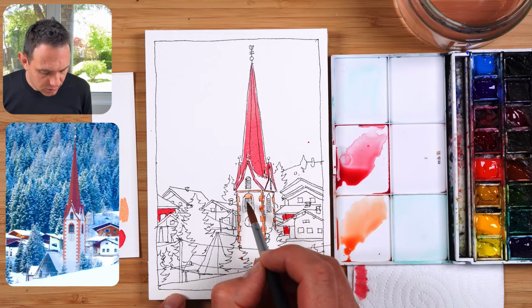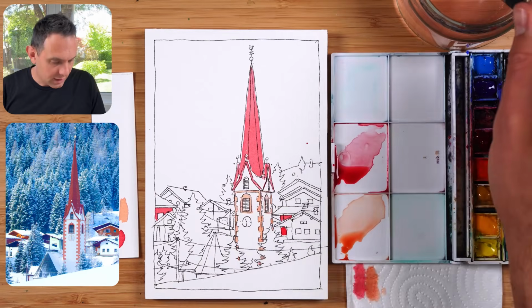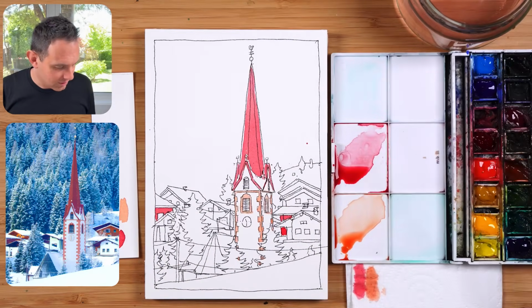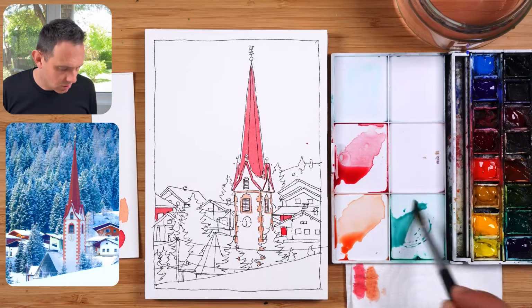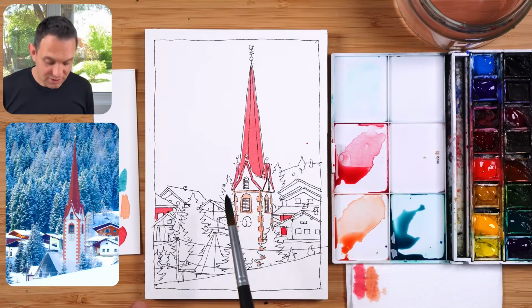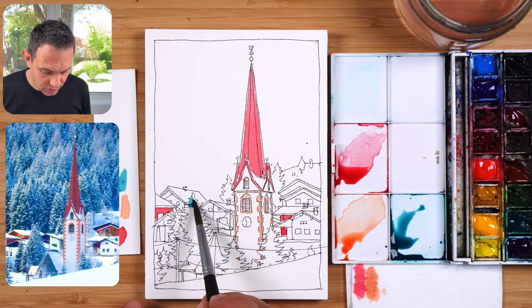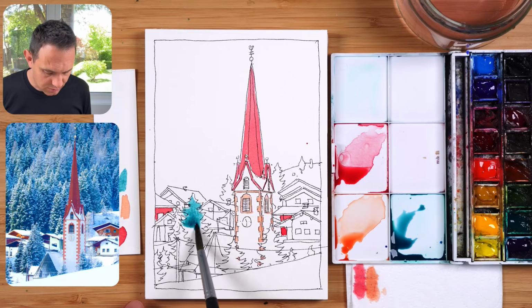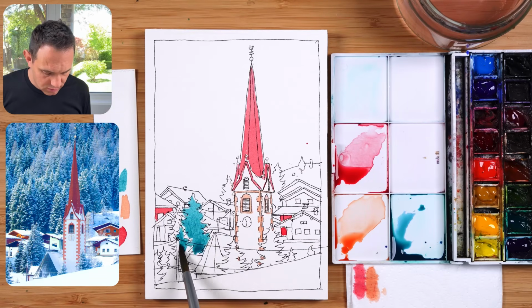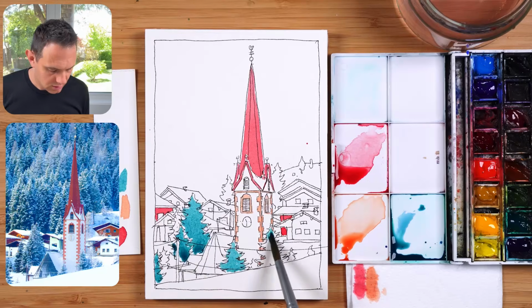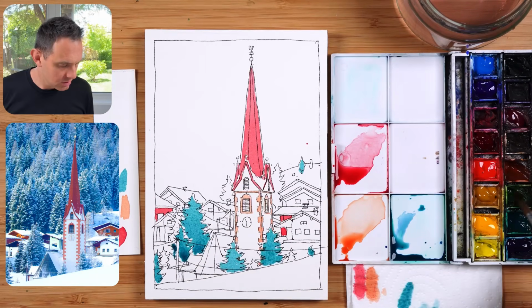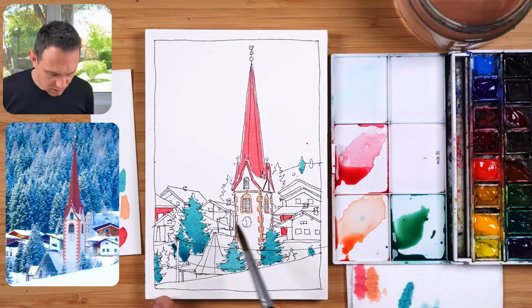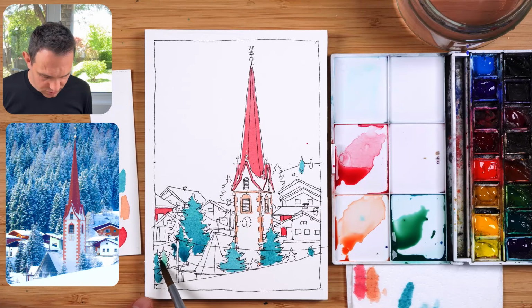Border around the window. Now we're going to add some green to the trees, so add some viridian green, but I'm adding ultramarine blue. Okay, let's do the trees now, and I don't have to go into every branch, and it can overlap some of the lines. Around the light pole on the side, I'll do this one. Maybe add some sap green just to change the colour, and I'll just do it on a smaller tree.